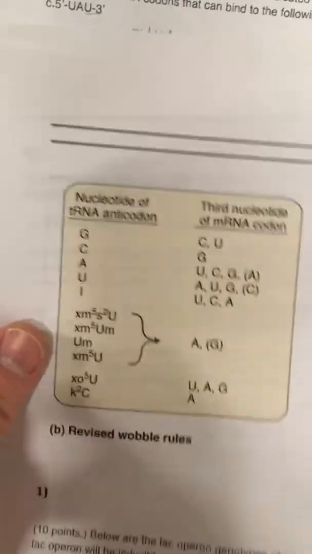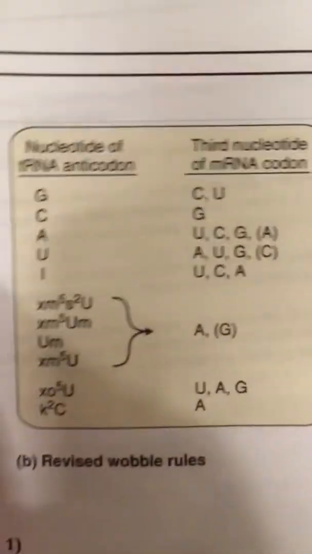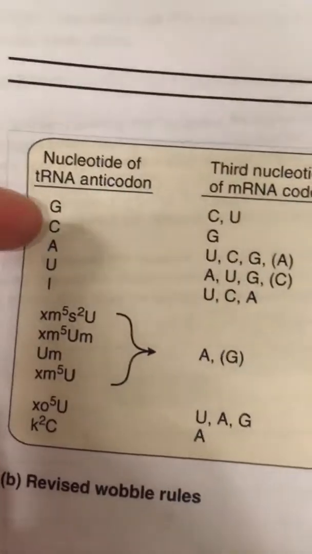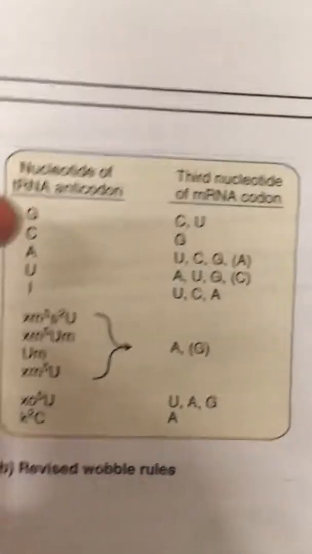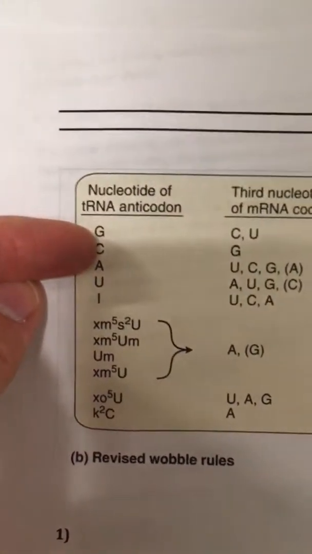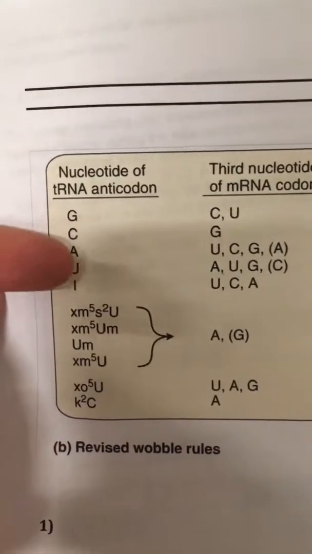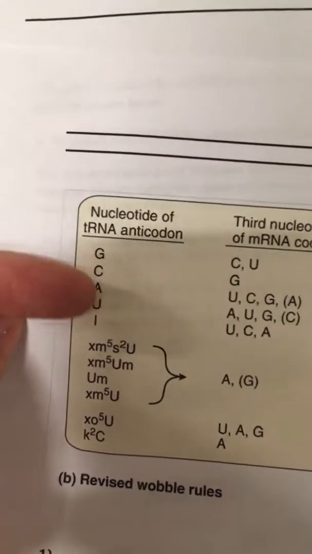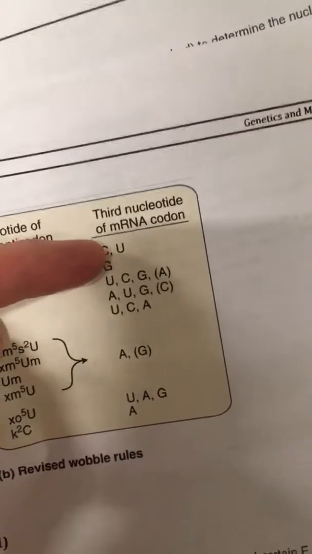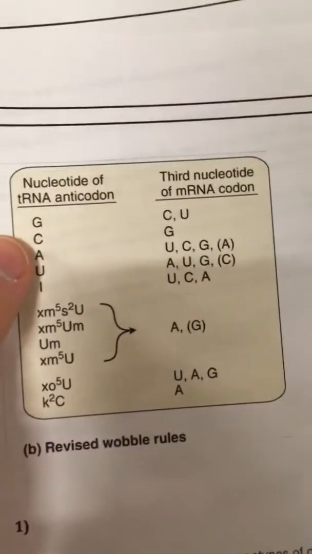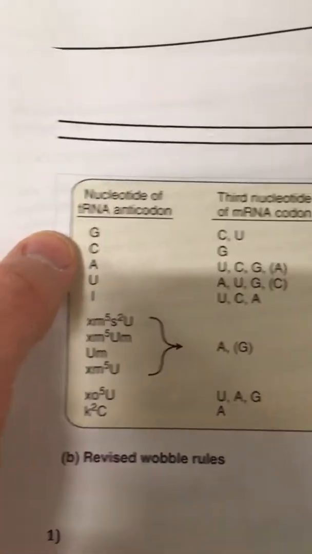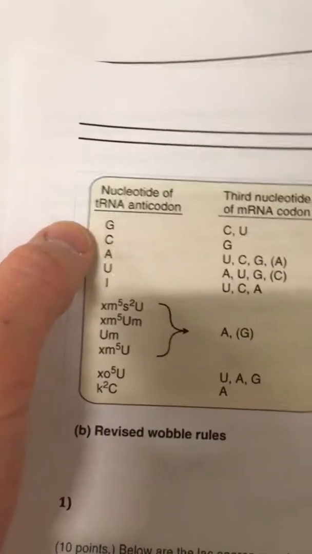Alright, so question 3, we're going to need the wobble rules right here. So basically, depending on which of these your tRNA has on its wobble anticodon, the wobble base will decide what mRNA nucleotide you used.